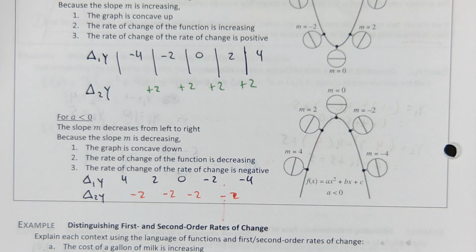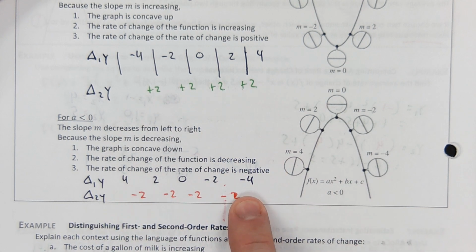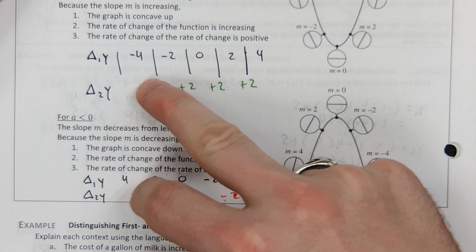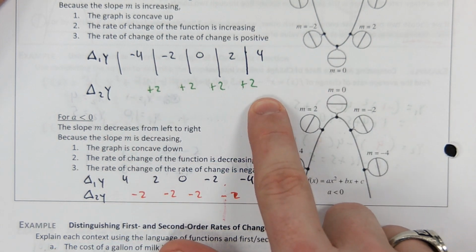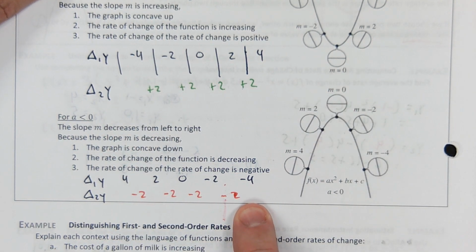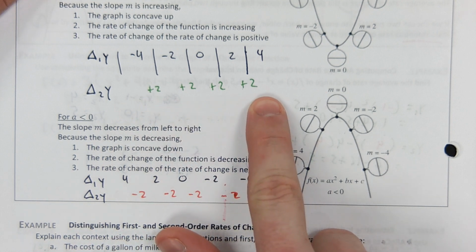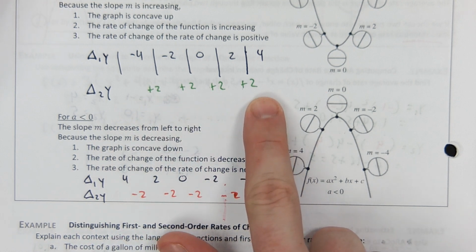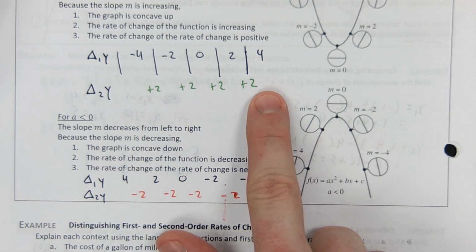It's not a coincidence, but the 2's didn't make these parabolic. Because these numbers were the same in the second rate of change, that's what made it parabolic.